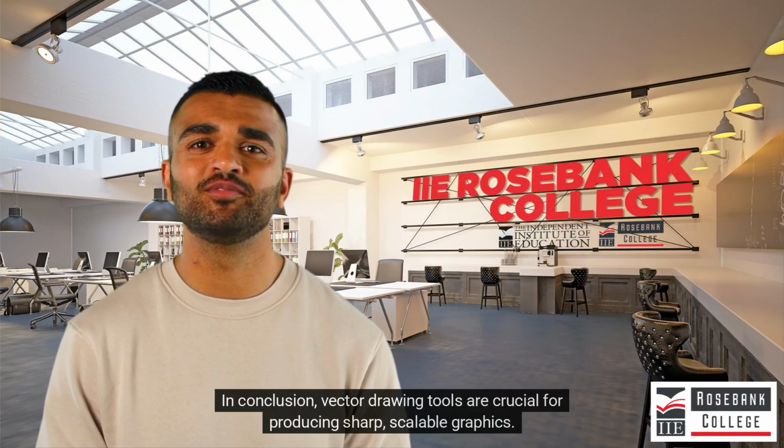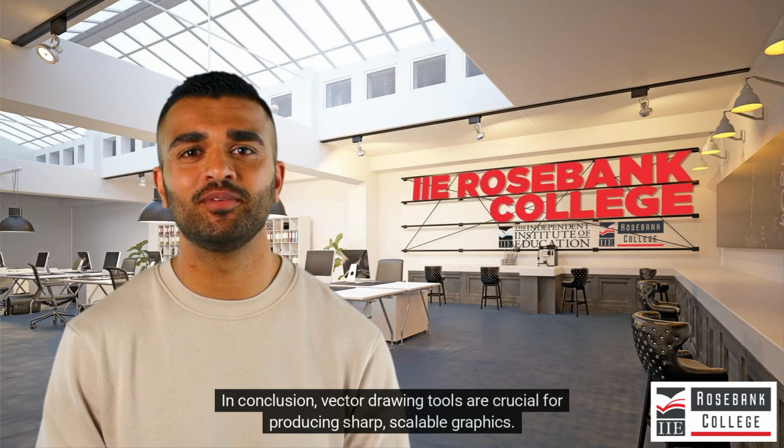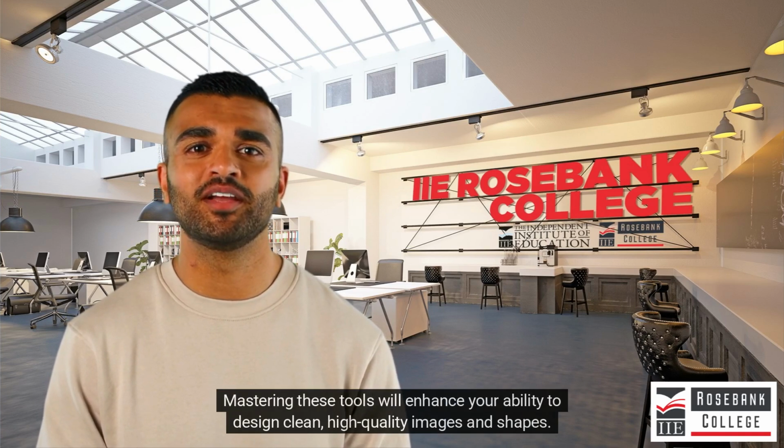In conclusion, vector drawing tools are crucial for producing sharp, scalable graphics. Mastering these tools will enhance your ability to design clean, high-quality images and shapes.